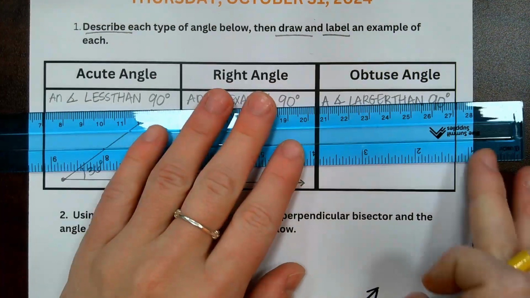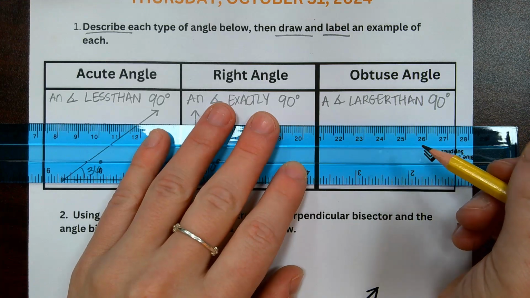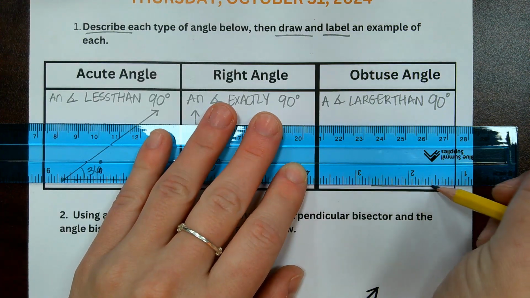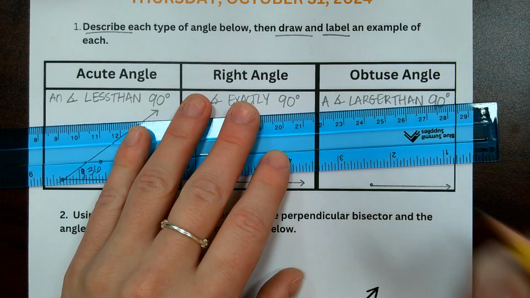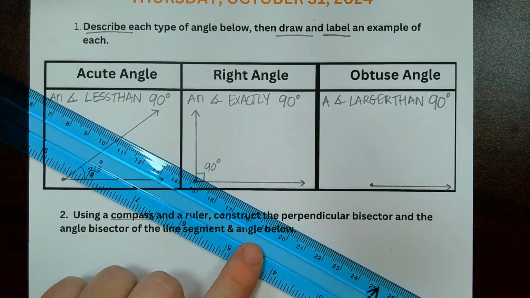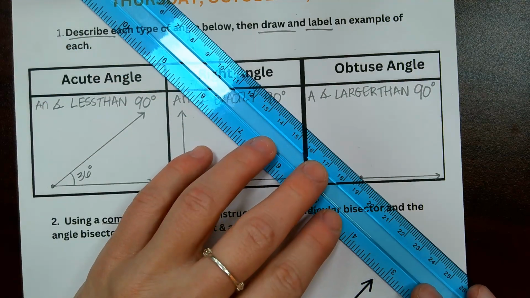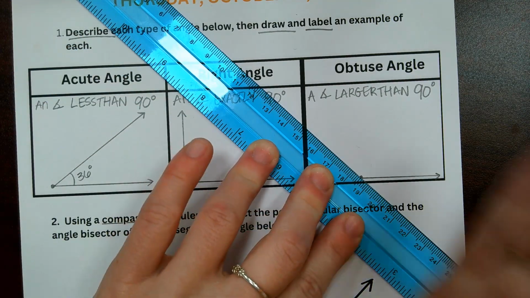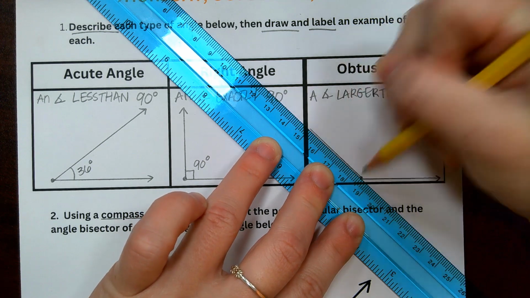Okay, so same thing. We'll start with our ray on the bottom. And this time I'm going to make it a little shorter so that I can fit that outward angle in my box. And let's do, as long as it's opening wider than straight up and down, you could pick any other angle.